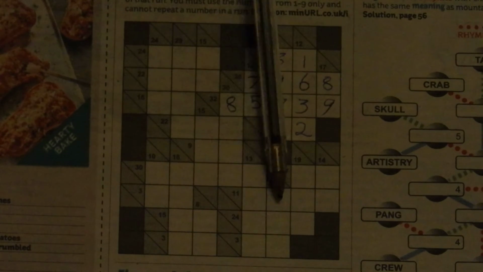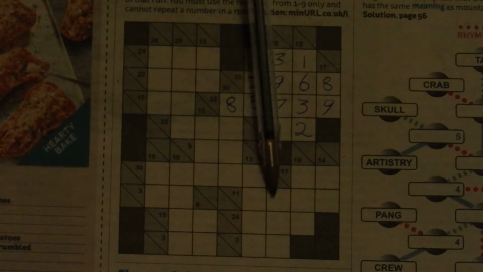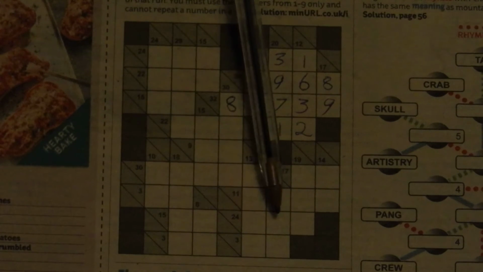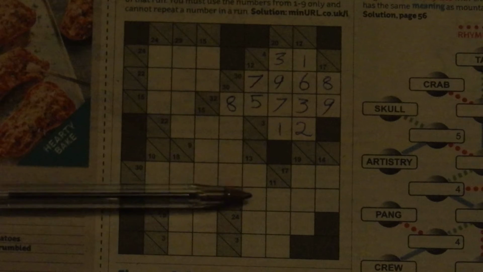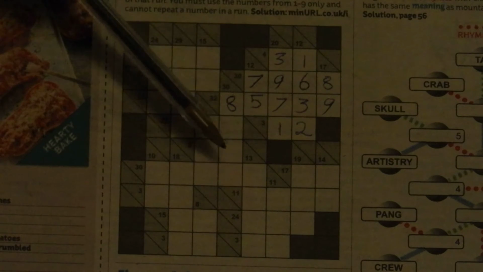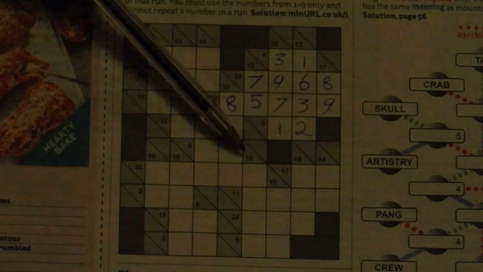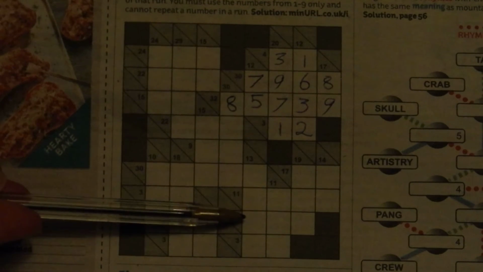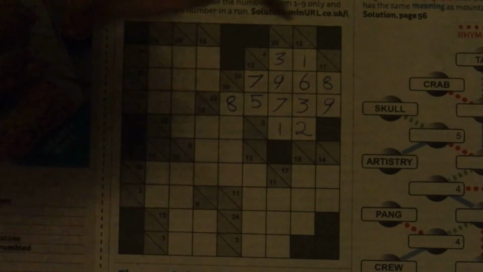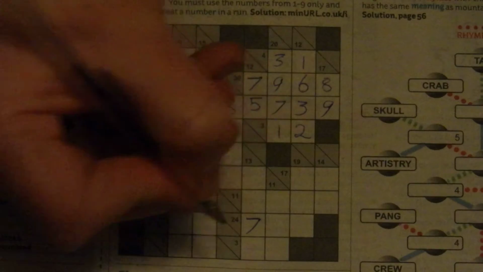These must make 11. Those are at least 3. They're at least 1, 2, making 3. So that's at most 8. That's 7 or 8. These 3 together, as up here, must be at least 1, 2 and 3 making 6. Leaving at most 7 to make the 13. So that is at most 7 to make 13, and it's at least 7 to be part of the 24. That is 7.